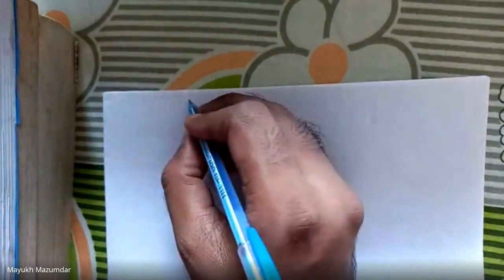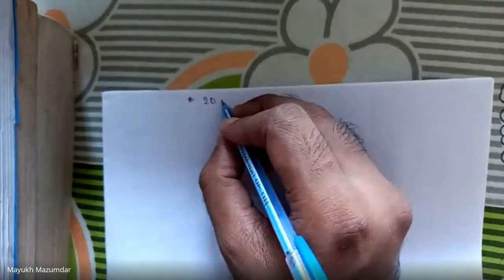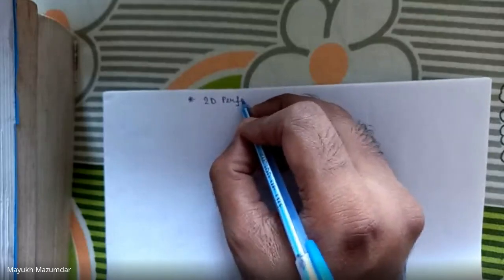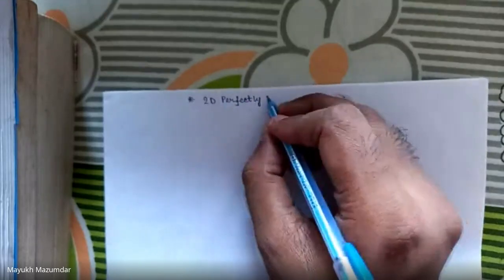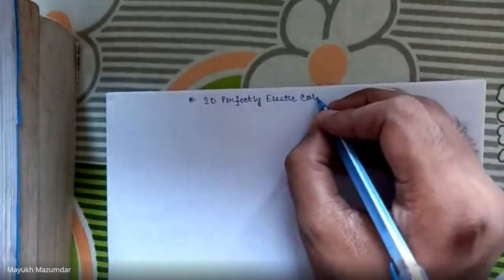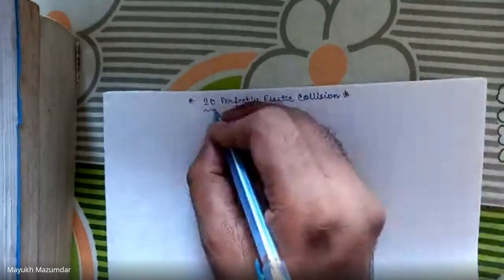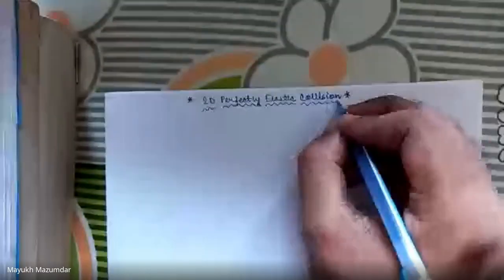So now let us take the case of two-dimensional perfectly elastic collision. Let us study this. We have already studied the one-dimensional case. So this thing now I will study by comparison.